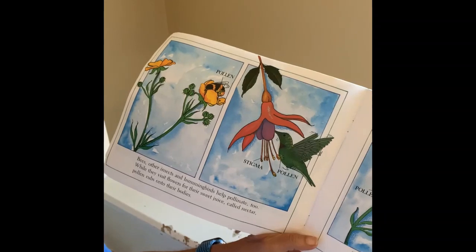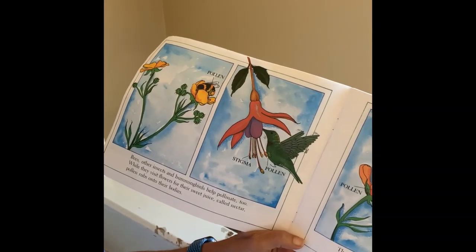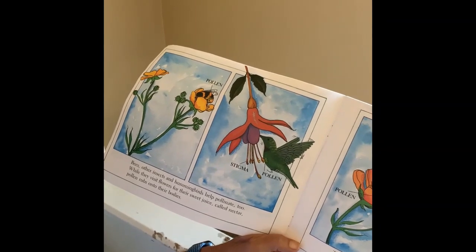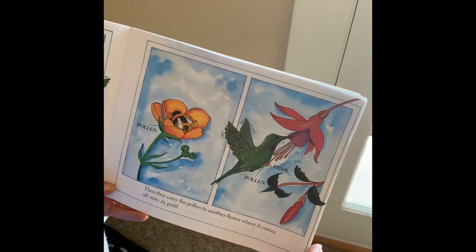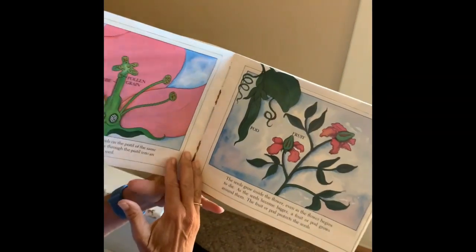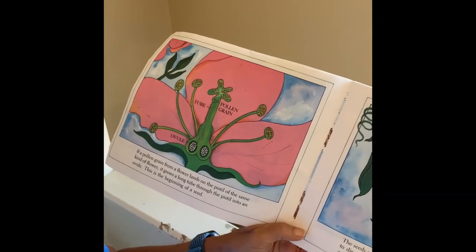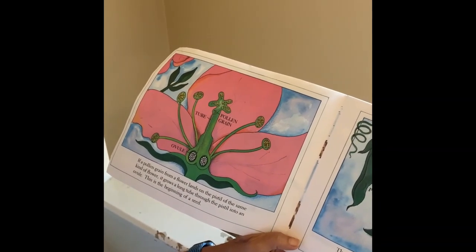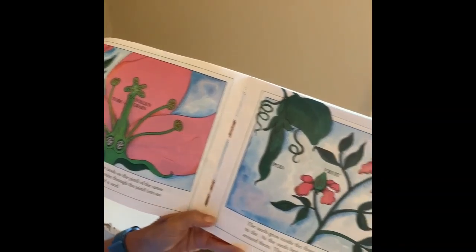Bees and other insects and hummingbirds help pollinate too. While they visit flowers for their sweet juice called nectar, pollen rubs onto their bodies. Then they carry the pollen to another flower where it comes off into its pistil. If a pollen grain from a flower lands on the pistil of the same kind of flower, it grows a long tube through the pistil into an ovule. This is the beginning of a seed.